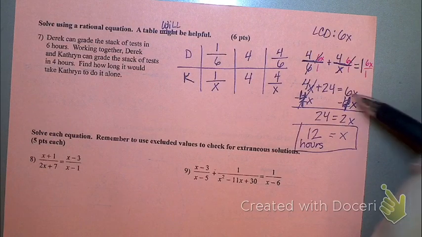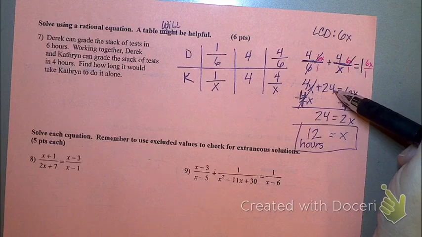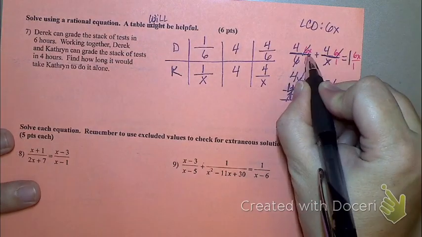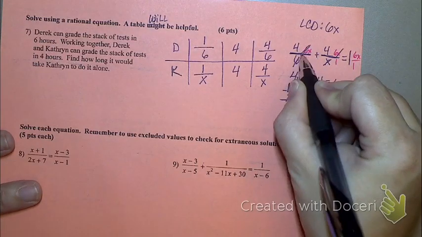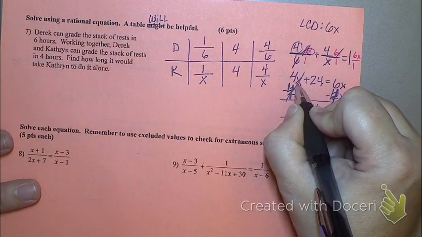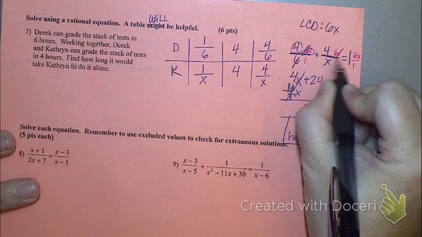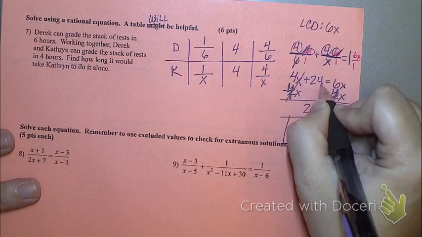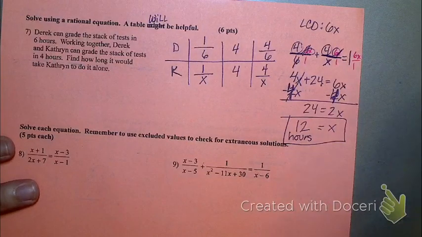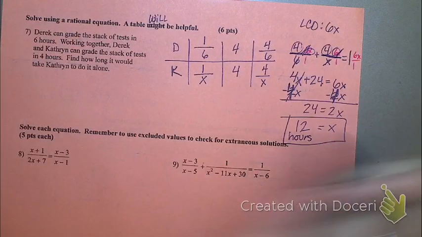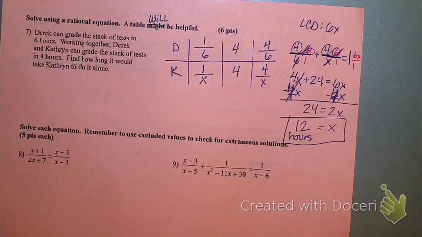Were you okay with the 4x and the 24? 4 over 6 times 6x. You make one giant fraction. Your 6's cancel. You're left with 4 and x. That's where the 4x comes from. Here, multiplying by the LCD, the x's cancel, so you're left with 4 and 6. 4 times 6 is 24. Then you just move your 4x over, divide by 2, and you get your answer. Okay, not too bad?